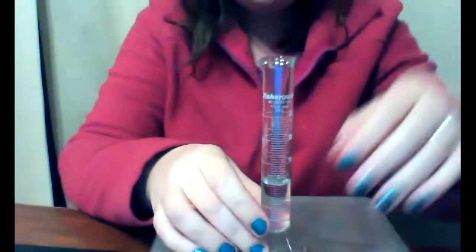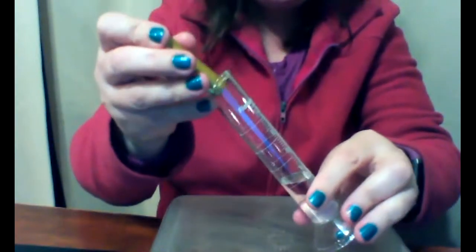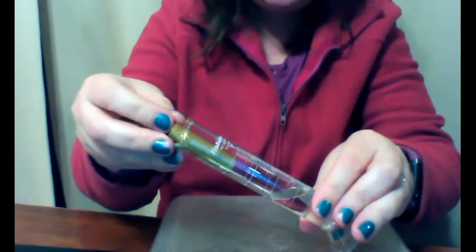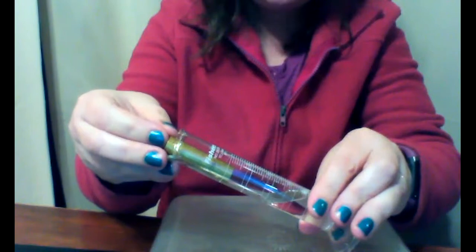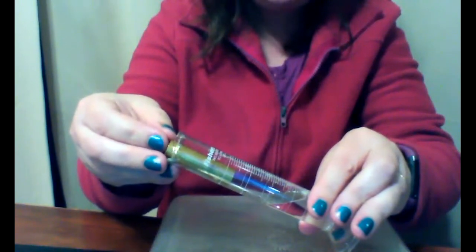All right, now we're going to do the water displacement again, and I will see how close I am to 10. And that looks pretty good. So again, I'm going to slide this in very, very carefully, especially because this one has so much mass.